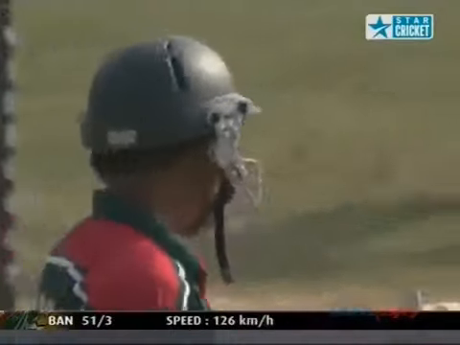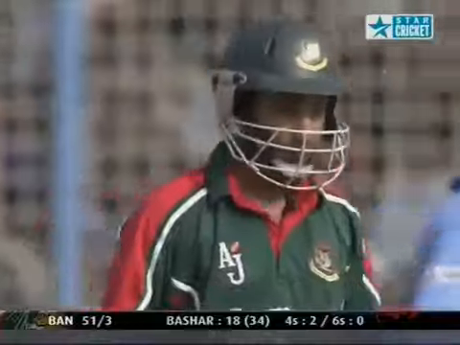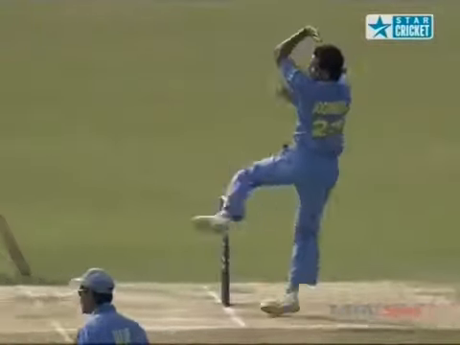That's well played. That is extremely well played. Now that wasn't all that short, but he was onto it in a flash, Habibul. It's one of his favorite shots. It gets him out as well. And on this occasion, it's brought up the 50 for Bangladesh. Habibul Bashar played that beautifully.